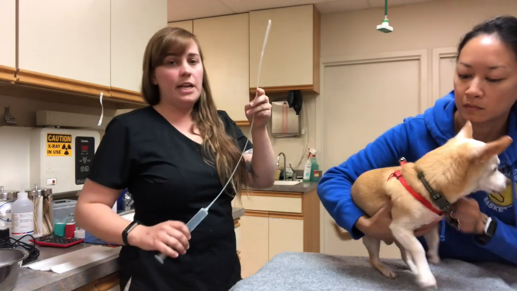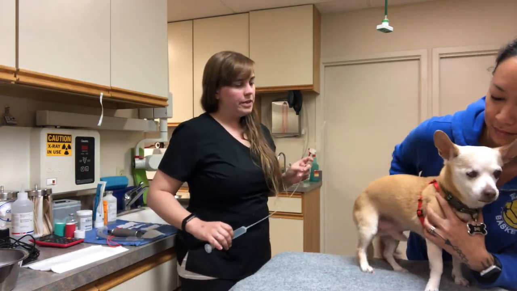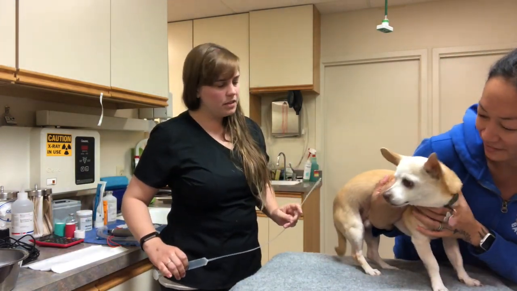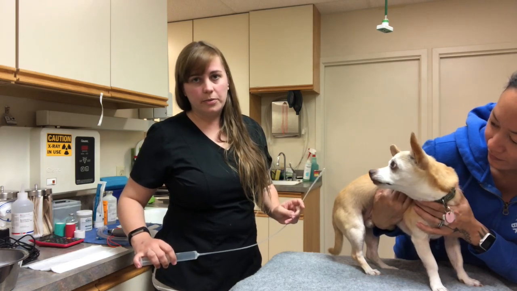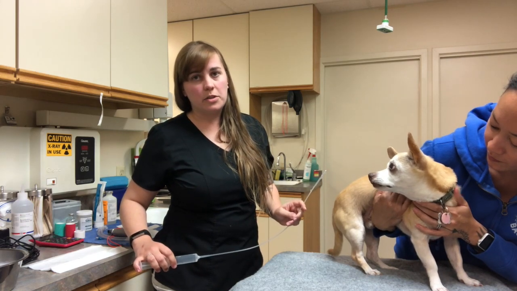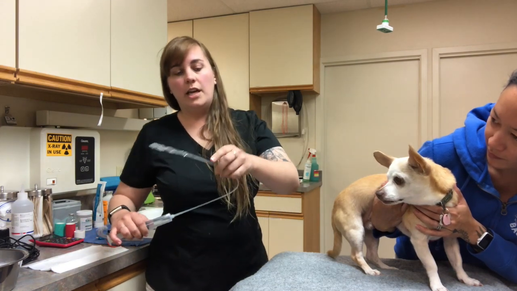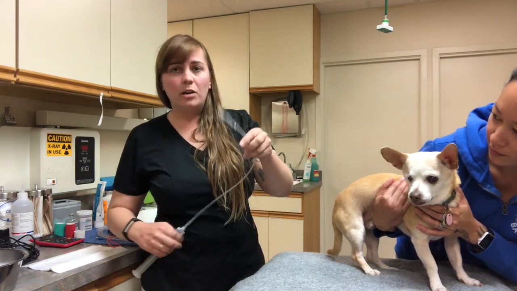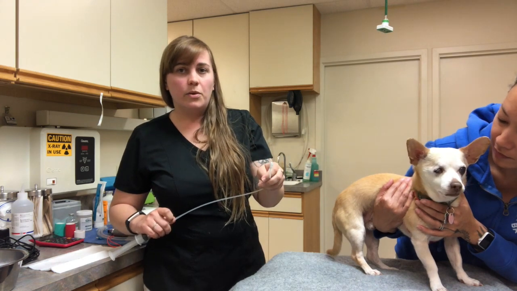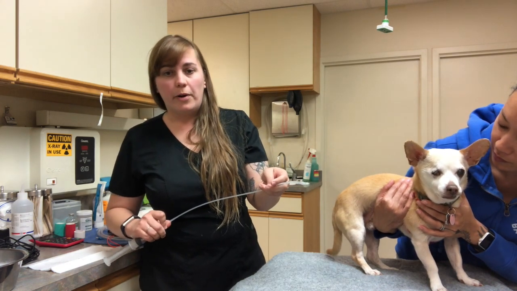And then when we're ready, this is when you would insert it into the rectum a little ways, administer your fluid depending on what the doctor wants, how much they want to administer. Slowly take out your catheter and then place your patient in the kennel, and hopefully they're going to defecate. If they don't, you can repeat the process in about an hour.